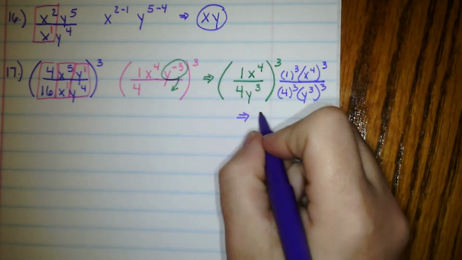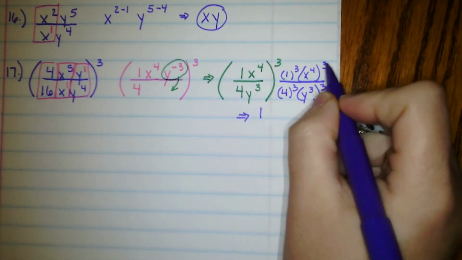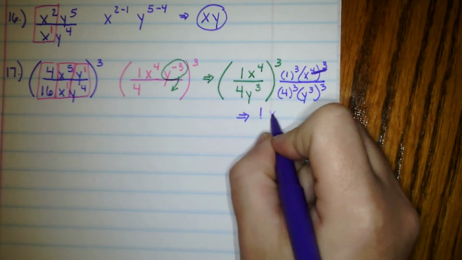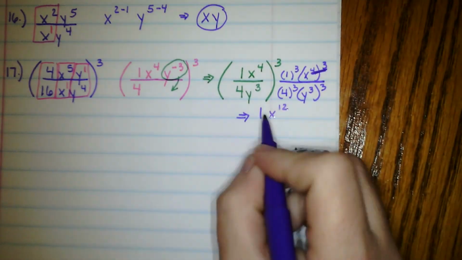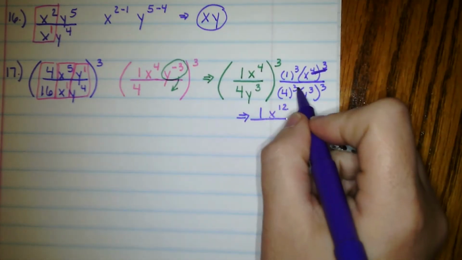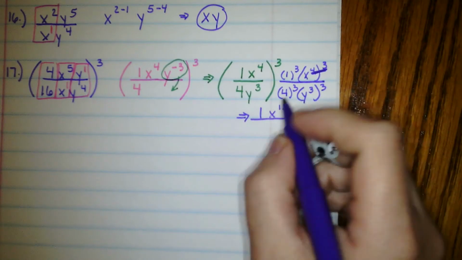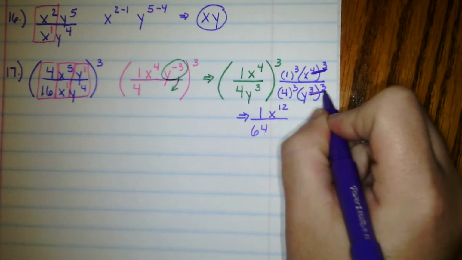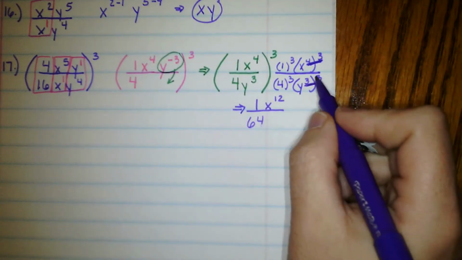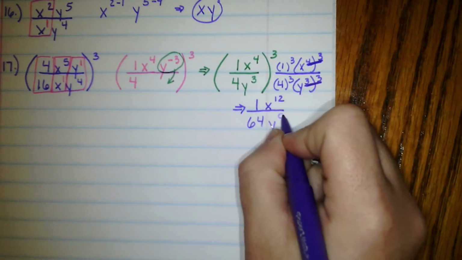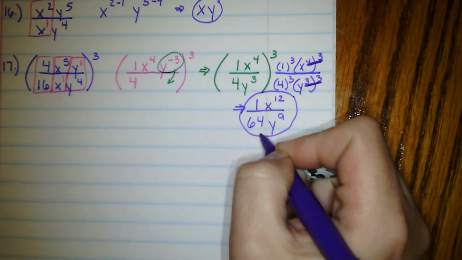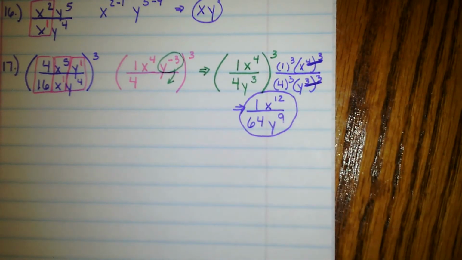So 1 to the 3rd is 1. X to the 4th raised to the 3rd is a power to a power, so you do multiplication. That's x to the 12th. Over 4 to the 3rd is 4 times 4 times 4, which is 64. And y to the 3rd raised to the 3rd is another power to power, so you multiply those and get y to the 9th. So your final answer is x to the 12th over 64, y to the 9th. Whew, that was a doozy.